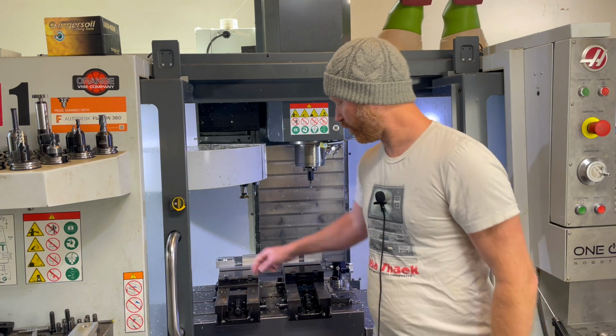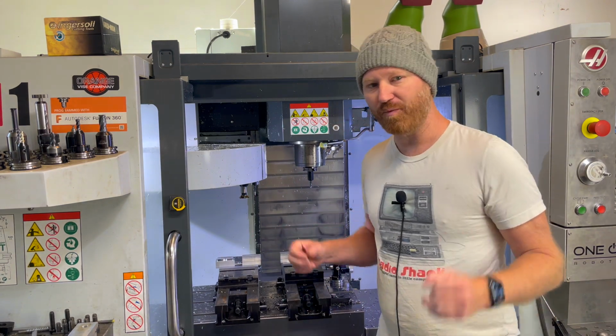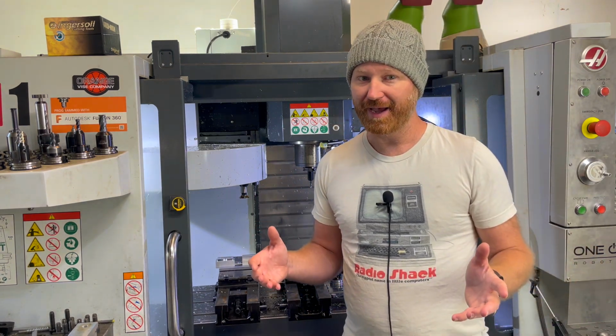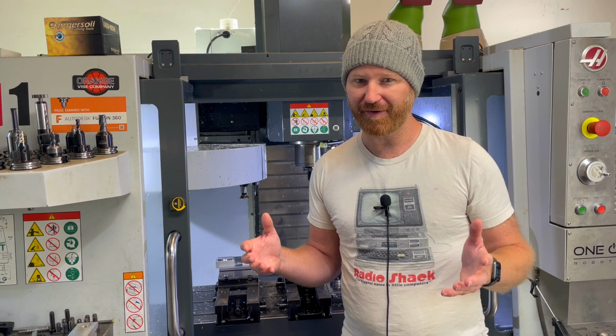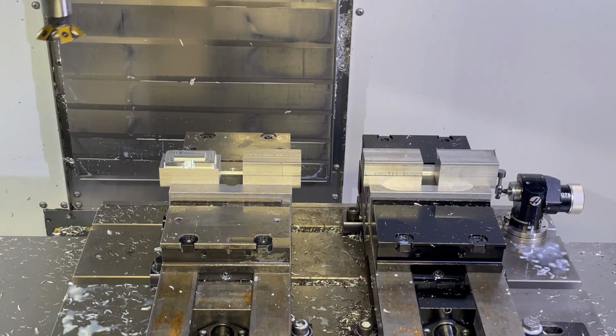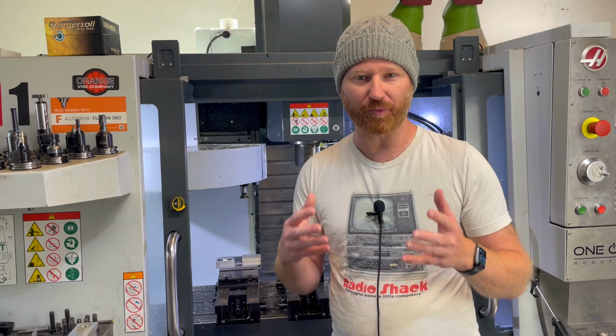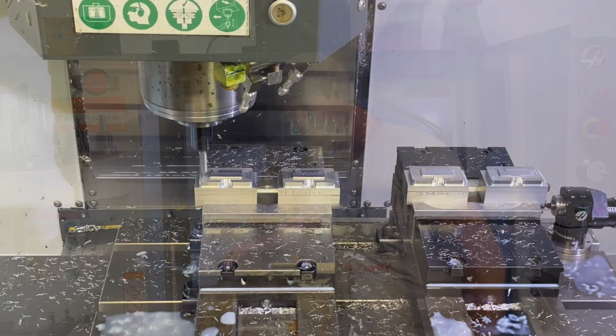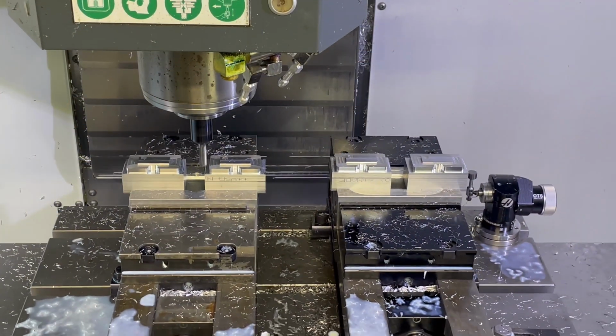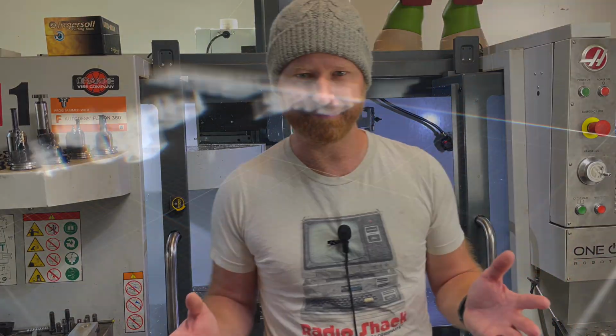So we're setting up a small run production job today. We have 4 parts with 4 different work coordinate offsets. Now what we'd like to do is run this quick, and to do that, we need to figure out how to consolidate our tool changes and also remove some rapid motions that happen in between individual setups. So how do we go about doing that?